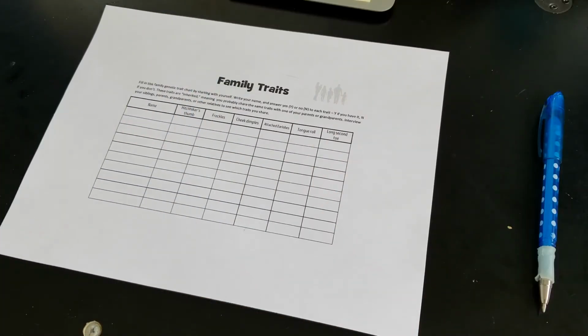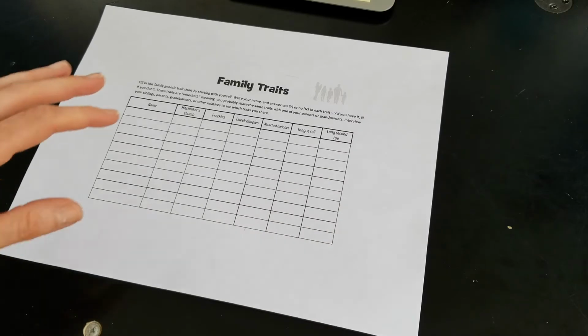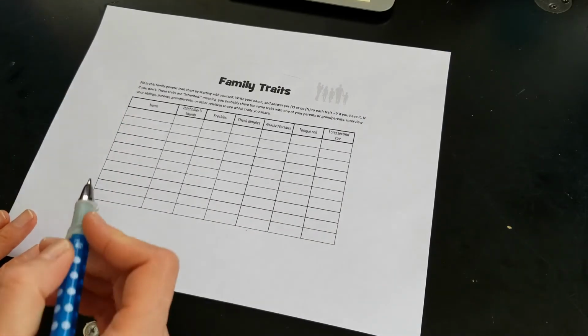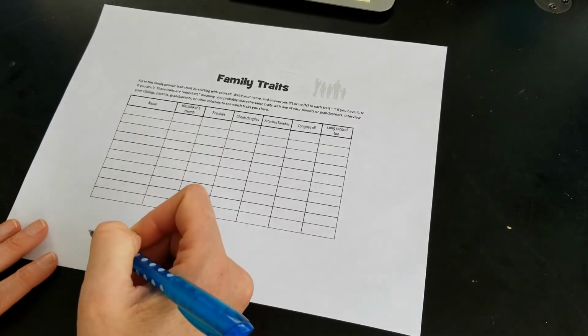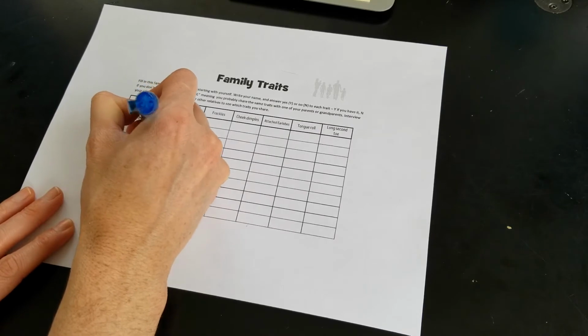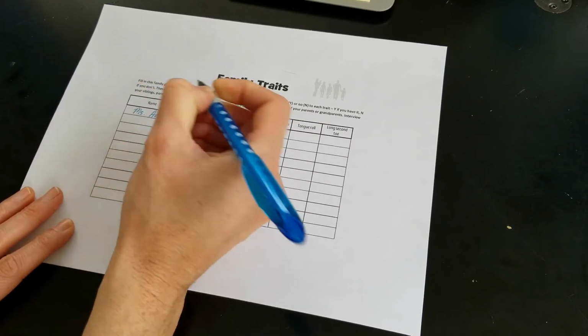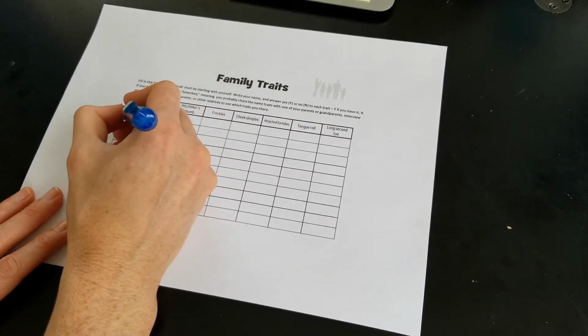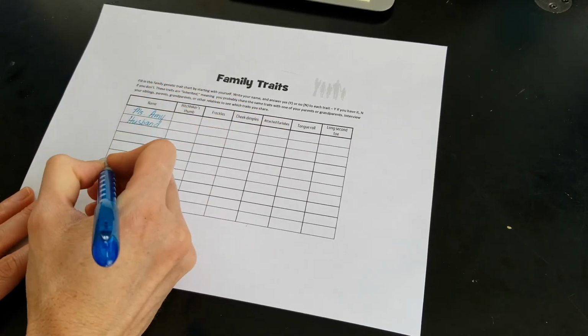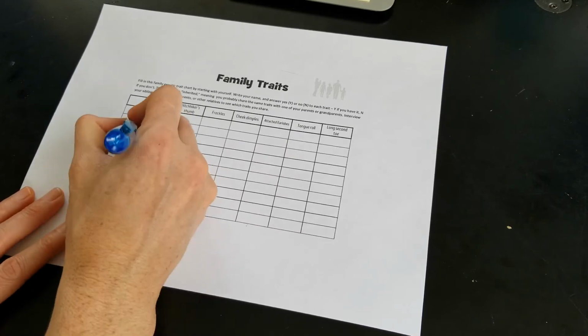Okay, we're gonna go looking for freckles in my family. So the first thing you wanna do is either print this off or make a chart of your own, and then you're gonna write the names of the family members right here that you're gonna ask questions about. So you're gonna put yourself there. I'm Miss Amy. And then I'm gonna do my husband and my kids, and I'm just gonna put their initials.